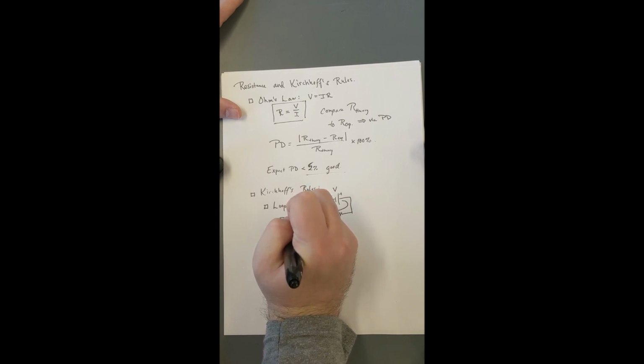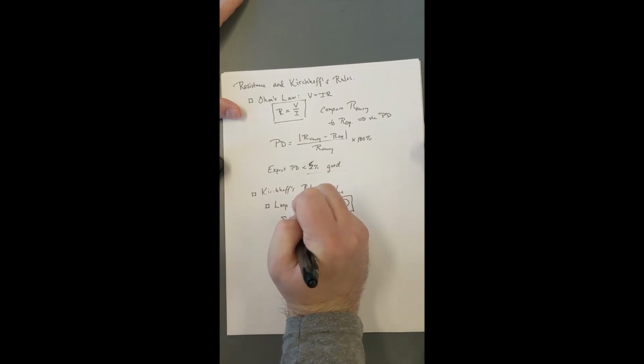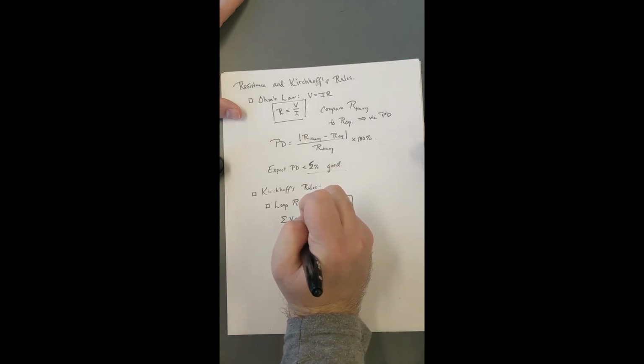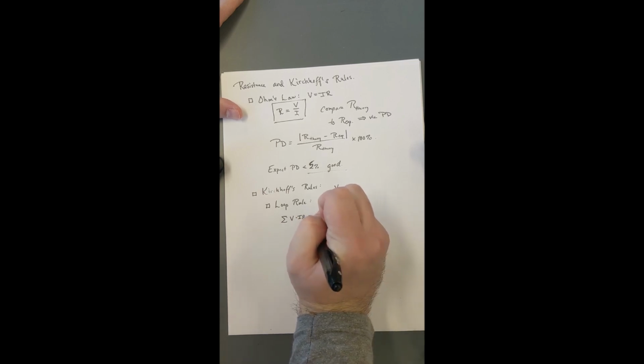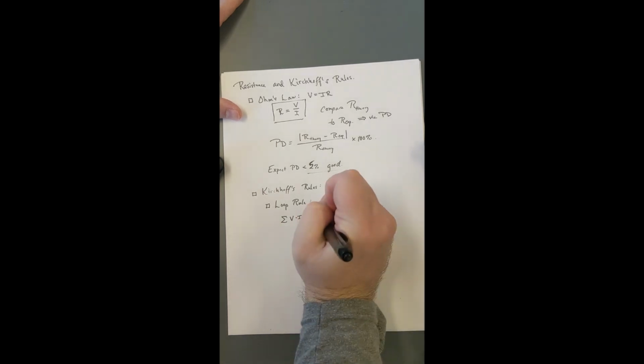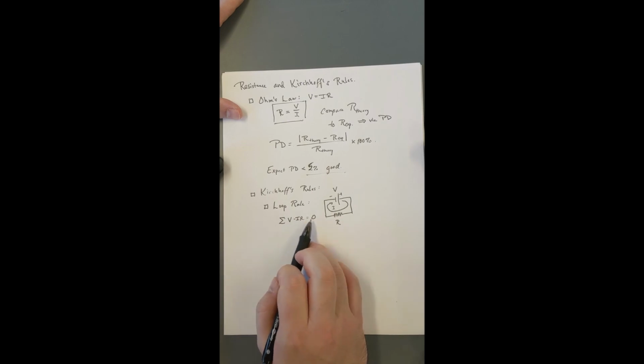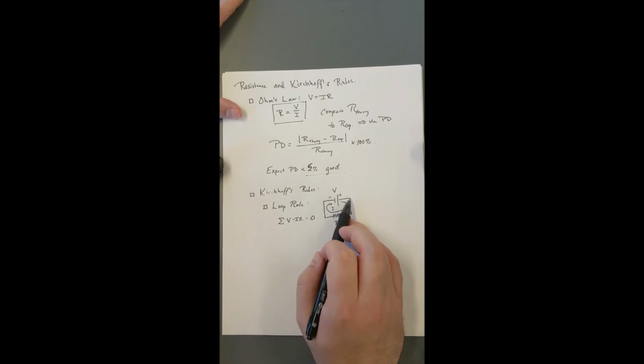So we can essentially say that the algebraic sum of all voltages and voltage drops, so voltage rises and voltage drops, must equal 0. So if we add in more power supplies in series, we would have more voltages.